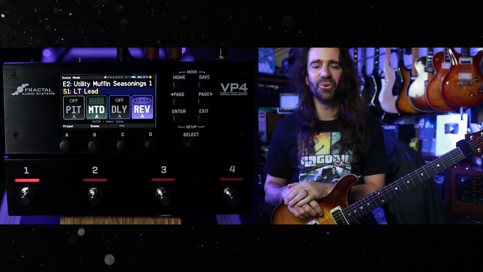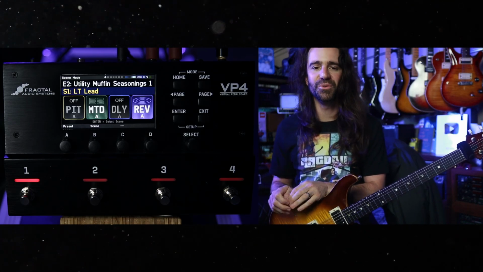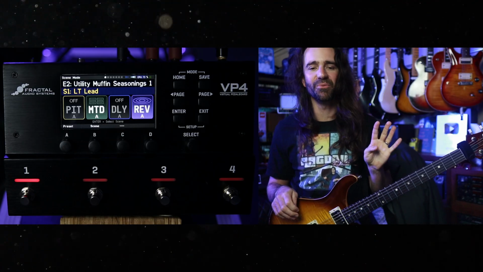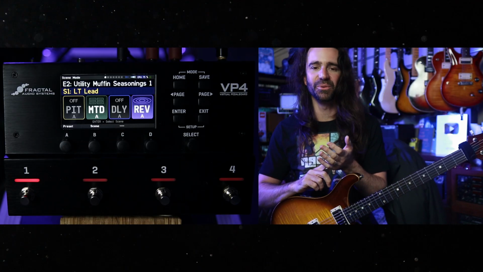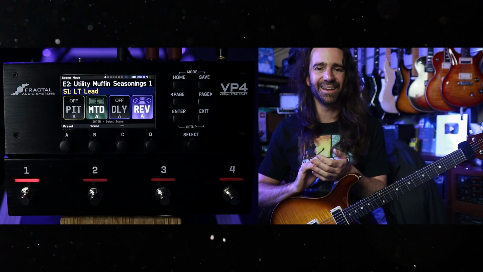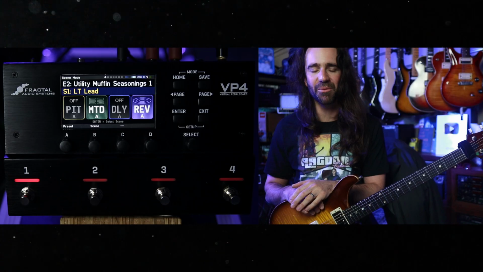This is the Fractal Audio VP4, the virtual pedal board 4. You can use any 4 effects blocks from Fractal's extensive library from drives, filters, reverbs, delays, and effects that were previously only available in their fully fledged modeling products.